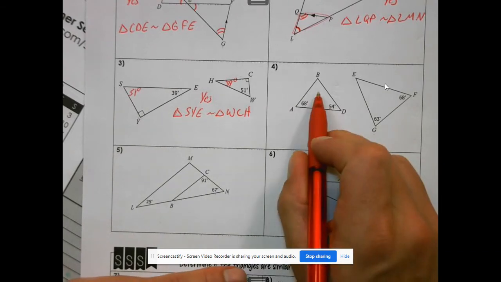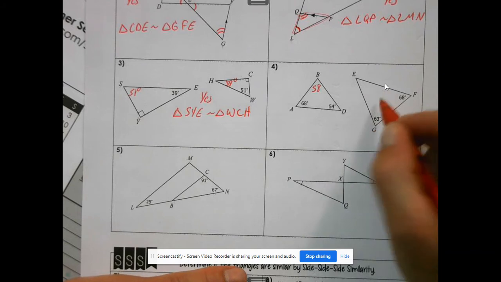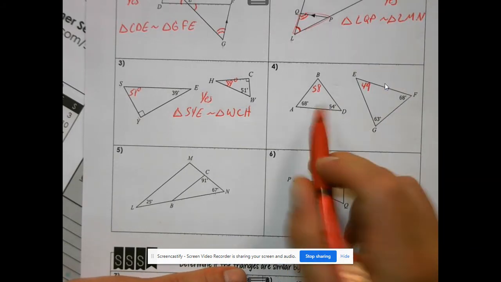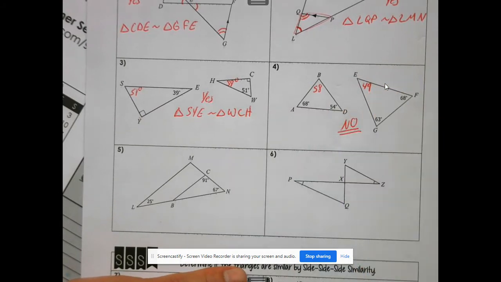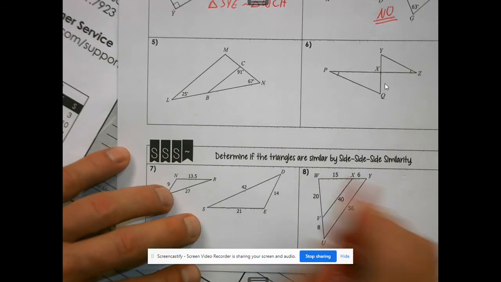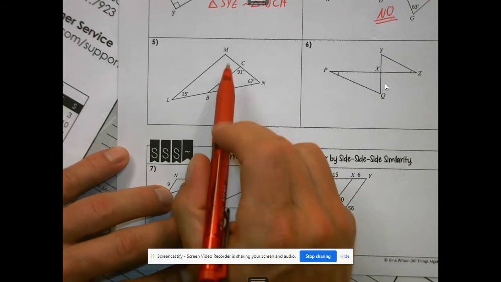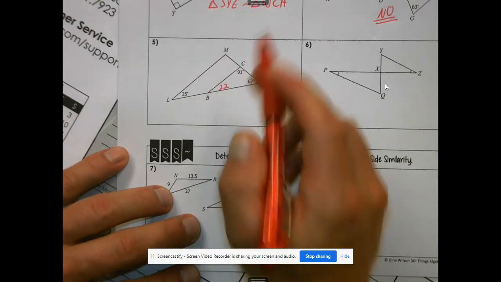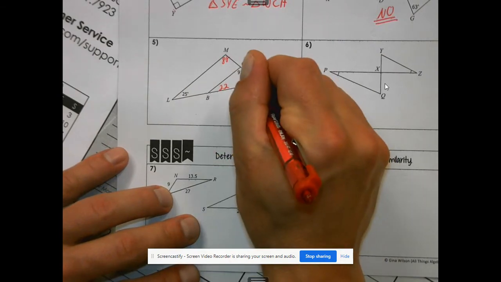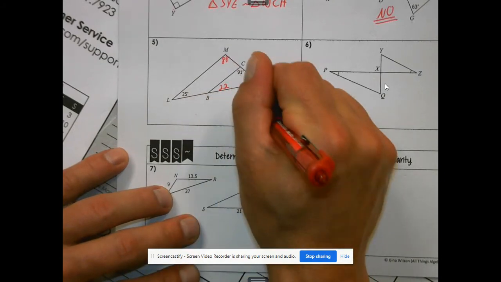Number 4, the missing angle on this guy is 58. The missing angle on this guy is 49. We do not have 2 sets of congruent angles. This is a no. Number 5, the missing angle on the small triangle is 22. The missing angle on the big triangle is 88. I got the 67s on both, but that guy doesn't match that guy, and that guy doesn't match that guy. This is a no.